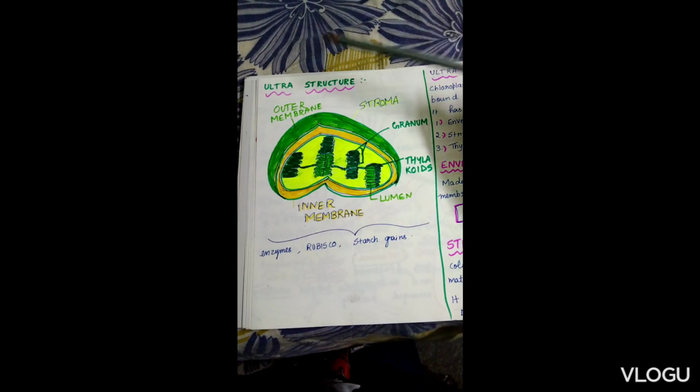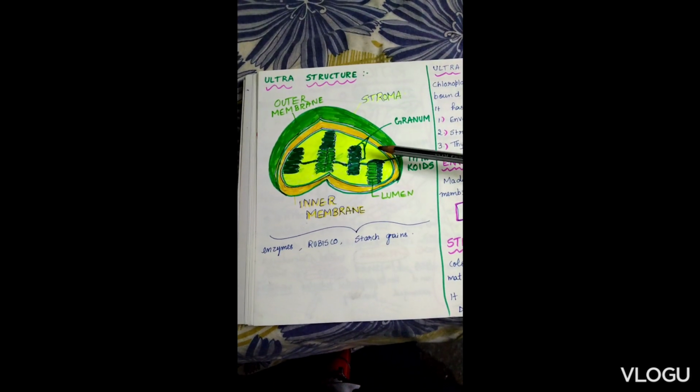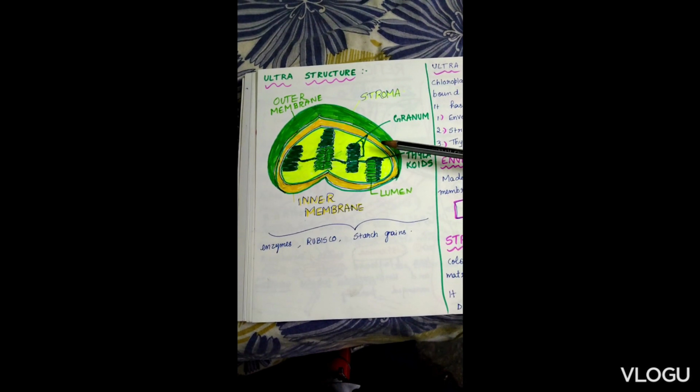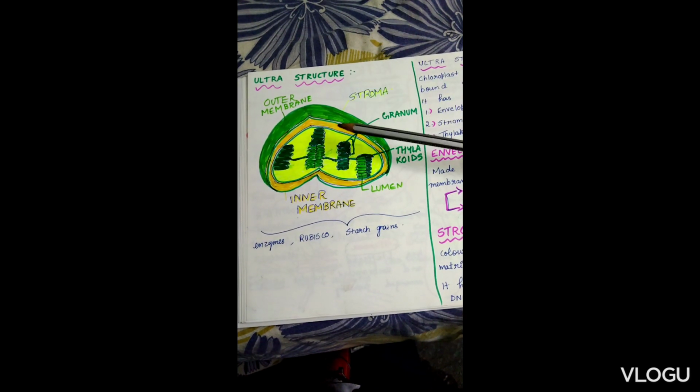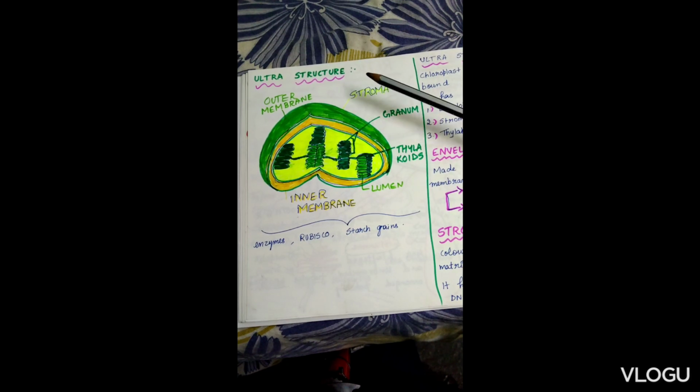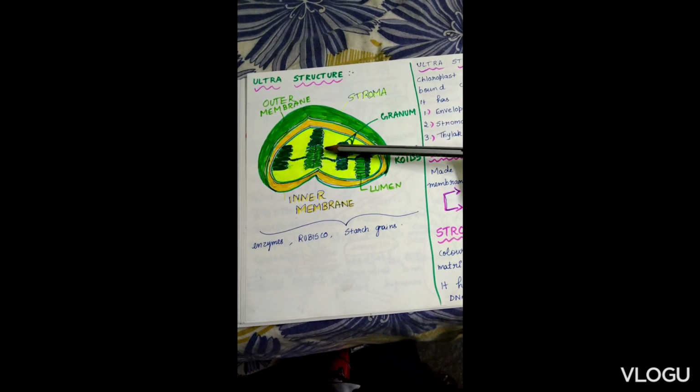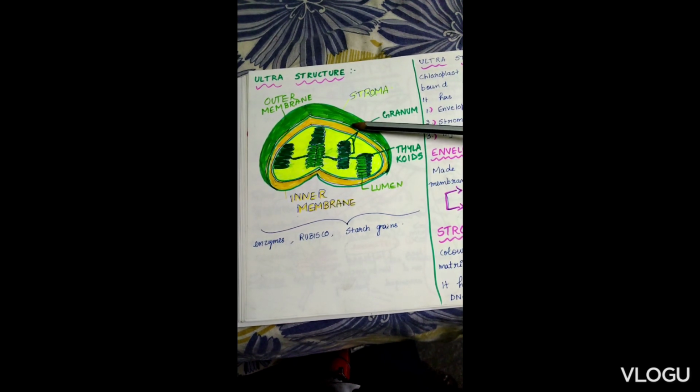See here now, the ultrastructure of chloroplast. This is the same, but there is a slight difference in both. You can see the inside structure of the grana here, which you couldn't see in the transverse section. Now in the ultrastructure, you can see it like a 3D structure. You can see the double membrane, one in green and one in yellow. So two membranes are there, a double membranous structure, outer membrane and inner membrane. You can see the space between them in dark yellow. That space is called the periplastid space.